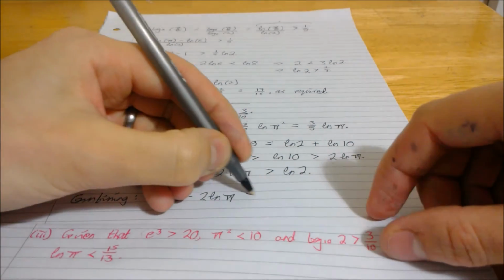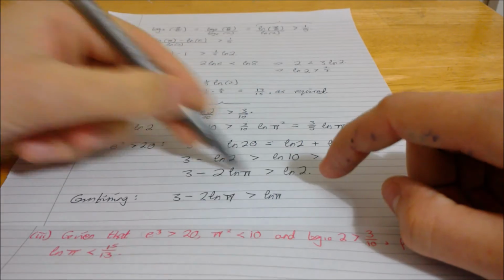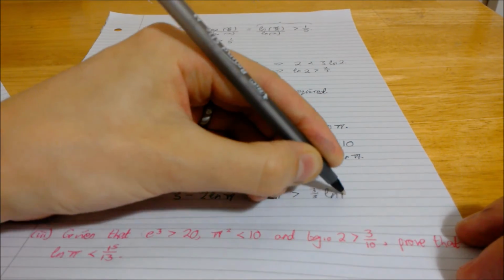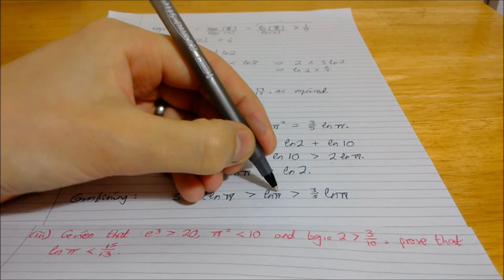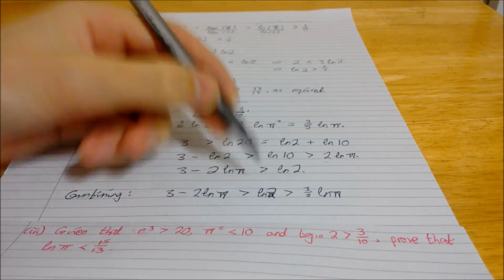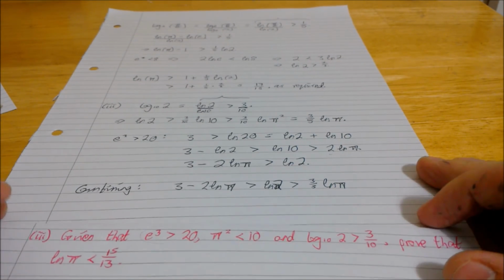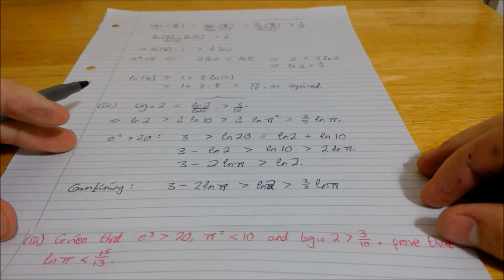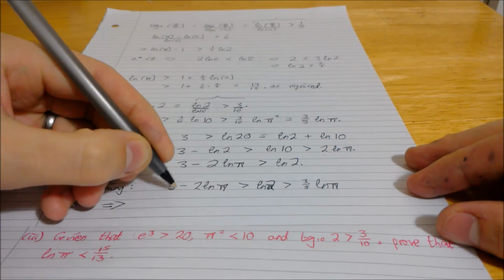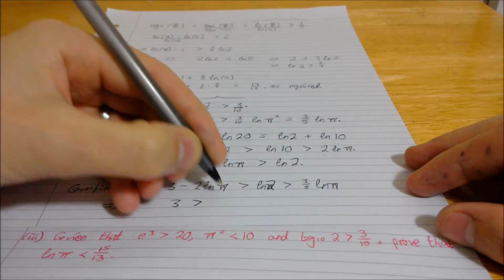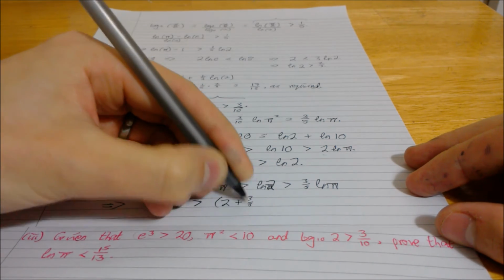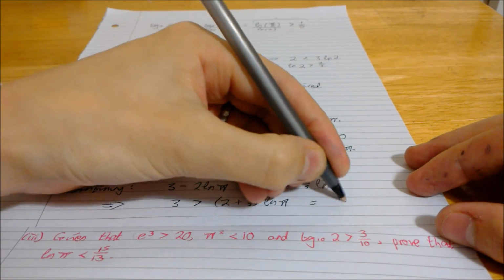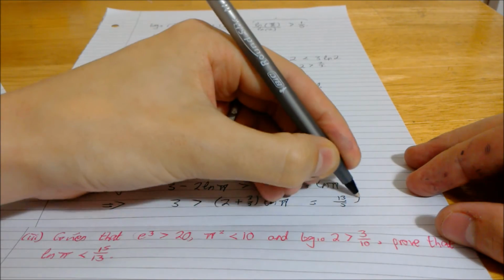So 3 minus 2 log pi is greater than log 2 from this. But then from this, log 2 is greater than 3/5 log pi. Okay, so now that should be natural log of 2. Natural log of 2 connected the two inequalities, but now we can discard it because we've got what we want. We should be able to get from this some kind of bound on log pi. So this gives us that 3 is greater than, in brackets, 2 plus 3/5 log pi. Okay, this equals 13 over 5 log pi.